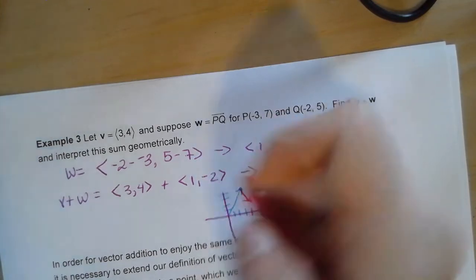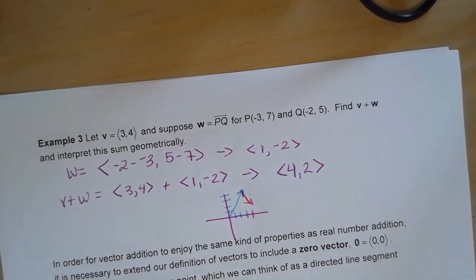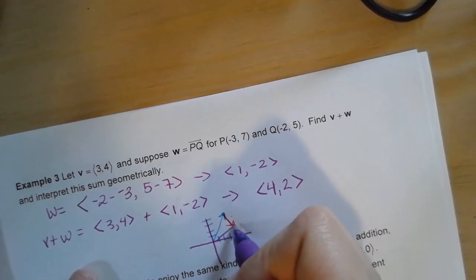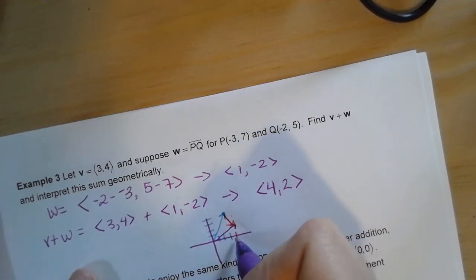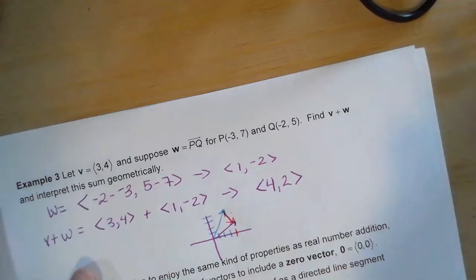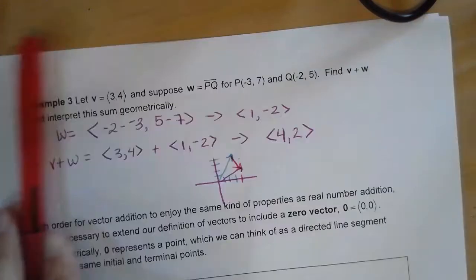Okay, and what do you know? Where did we end up? We ended up with this vector, and we're at (4, 2). Huh, it worked.